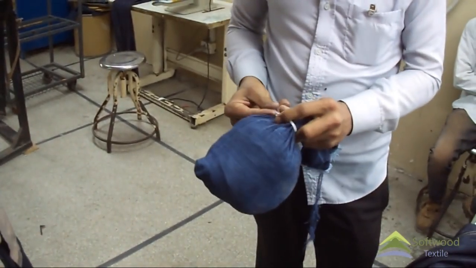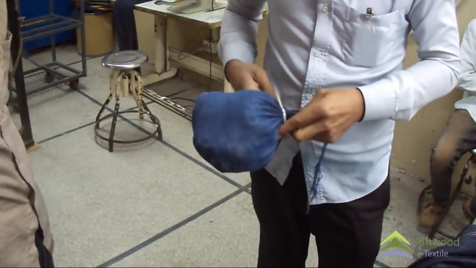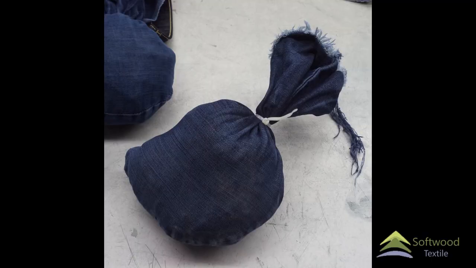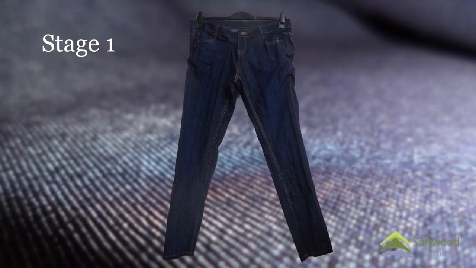The bag is then tied with the help of a cable tie. After tying, the first stage of our washing process is completed, and the garments are ready for the base development.